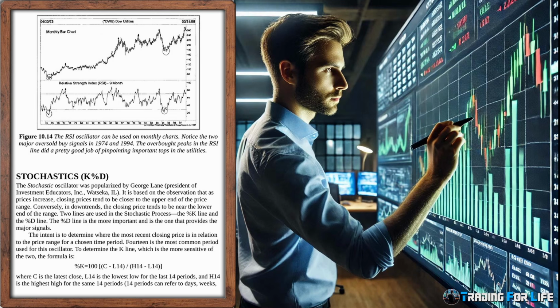The intent is to determine where the most recent closing price is in relation to the price range for a chosen time period. 14 is the most common period used for this oscillator. To determine the %K line, which is the more sensitive of the two, the formula is %K equals 100 times (C minus L14) divided by (H14 minus L14), where C is the latest close, L14 is the lowest low for the last 14 periods, and H14 is the highest high for the same 14 periods. 14 periods can refer to days, weeks, or months.